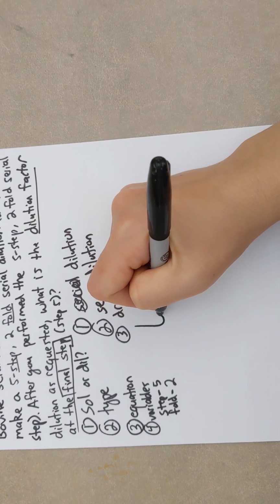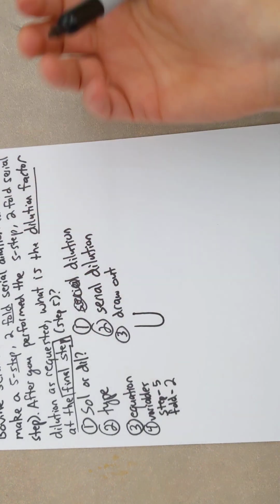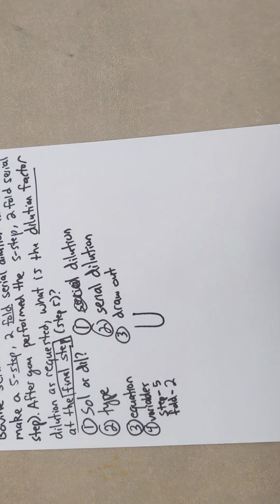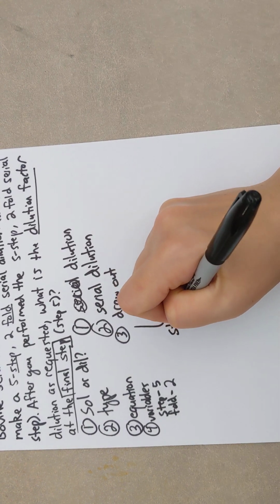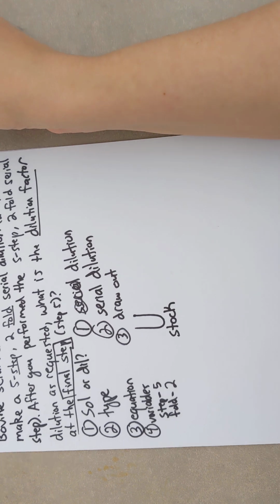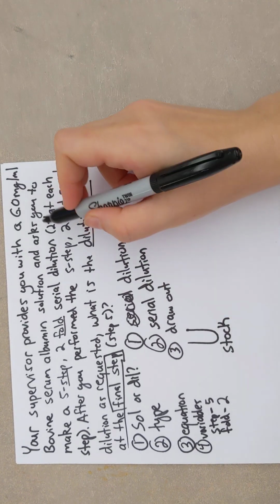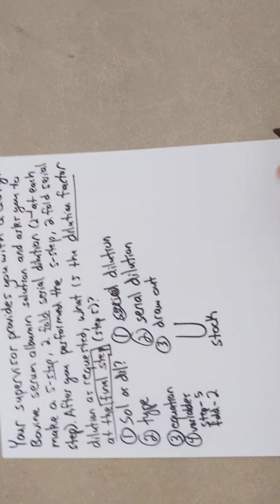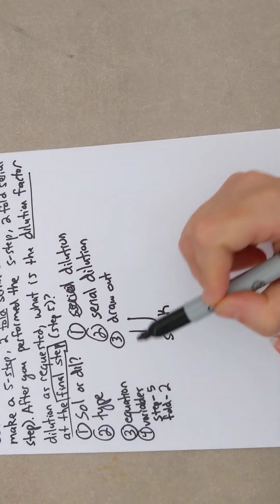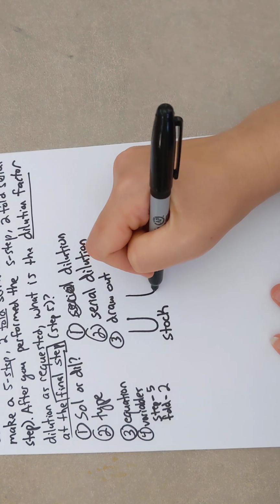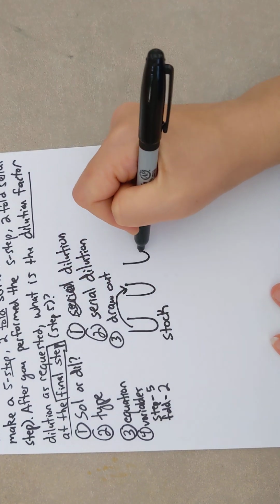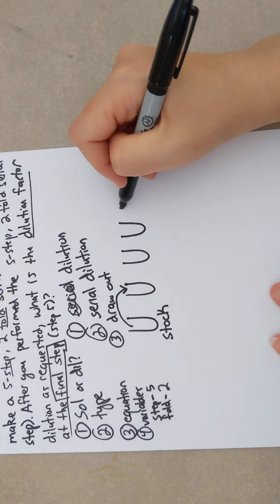So you start by always drawing a container. I'm just drawing a general test tube. You could make this in any type of container; I'm just drawing this because it's simple. And you label that as your stock solution. Our stock solution has a concentration of 6 milligrams per milliliter. We just need to know that that's the stock. Now I'm going to do 5 steps, which means I'm going to make 5 dilutions from that stock.